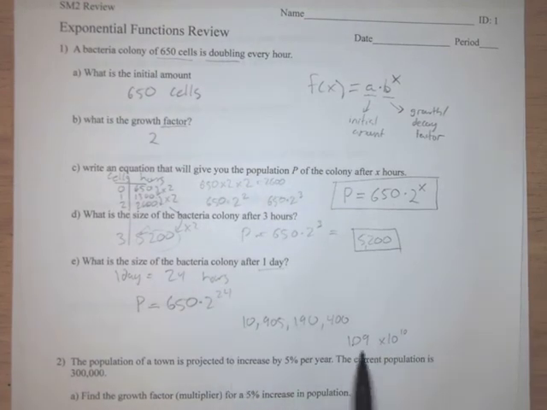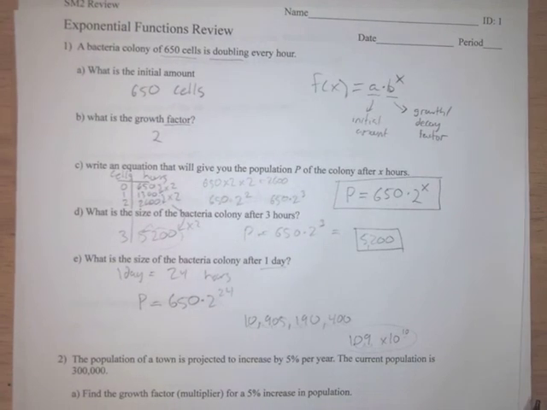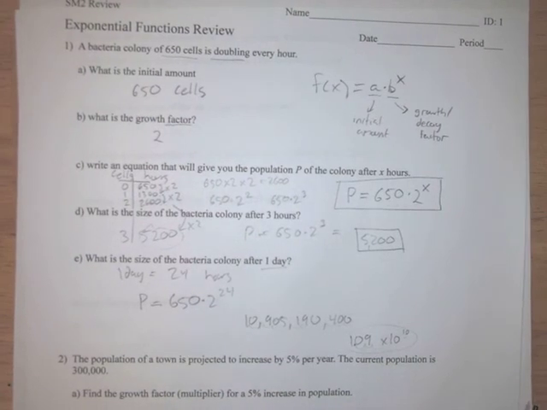You just kind of have to know what this means. If I want to change this back into this form, I go 1, 2, and I move the decimal place over 10 times. So this is rounded, obviously. But if I wanted to change this to scientific notation, I go 1, 2, 3, 4, 5, 6, 7, 8, 9, 10. Right? So it's 1.09 times 10 to the 10th. That's how many cells there are. So pretty dang fast. Doubling is a pretty fast growth rate.